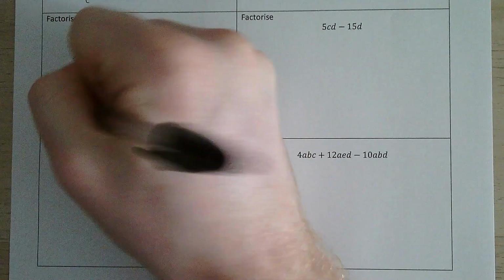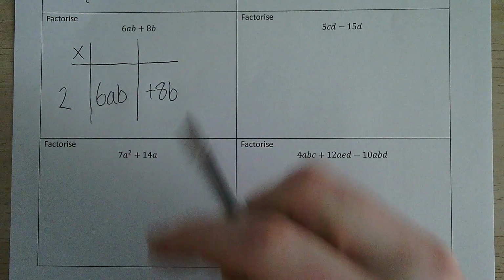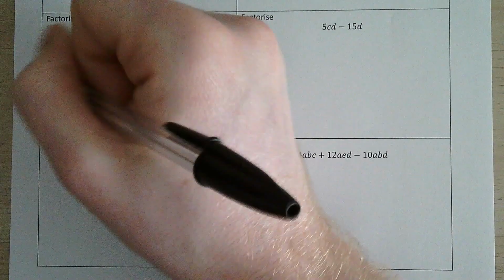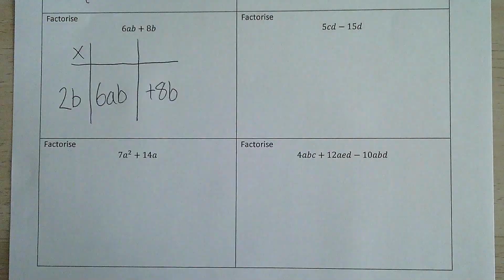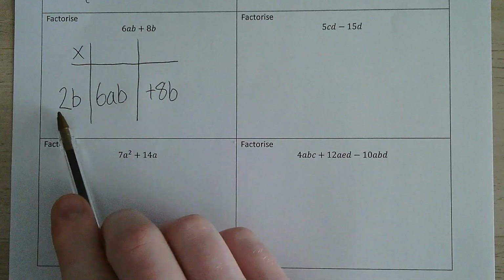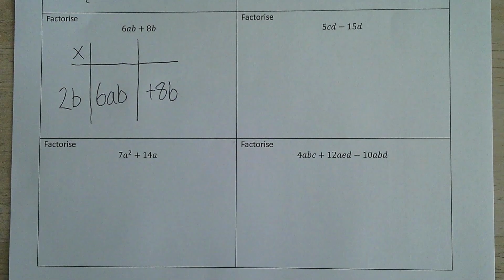So we are going to write a 2 on the left side of the grid method. However, we can also factorise out a variable. Both of these terms have the variable b, so we can write b on the left-hand side as well. It's really important that we write the number first and then the variable rather than the other way round.